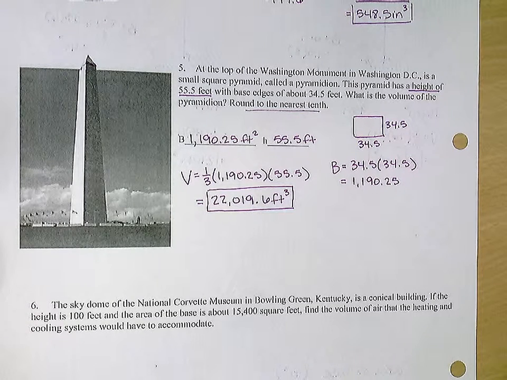Questions on number 5. All right, then I want you to do number 6. Last problem. Read through it, draw a picture, find the volume of that conical building.